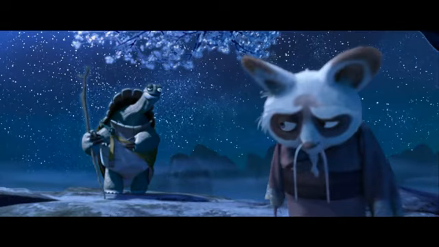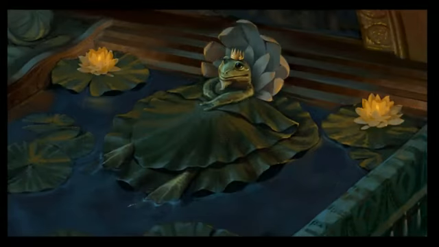So a few more examples of color and lighting keys from Kung Fu Panda. Gorgeous work, just absolutely beautiful. I can say that because I did not paint this piece. I wish I had. I wish I could sit here and pat myself on the back and talk about how great I was for doing this piece. But no, not my work.